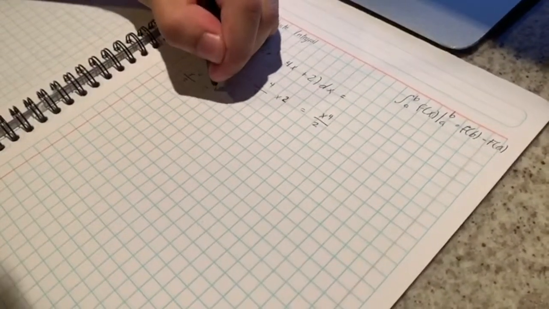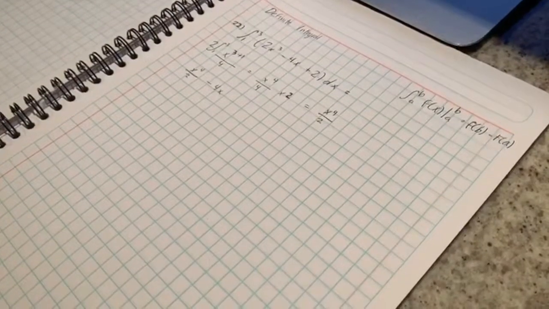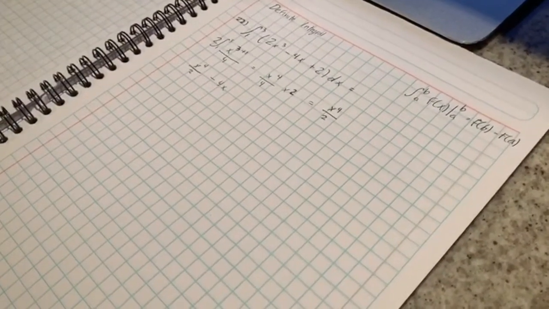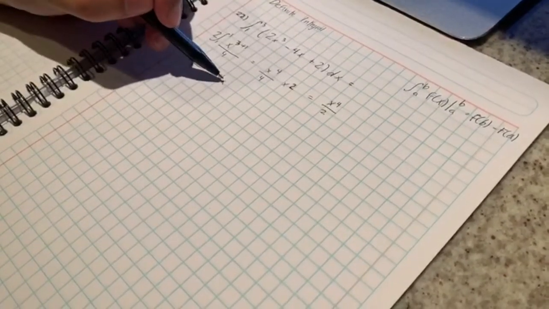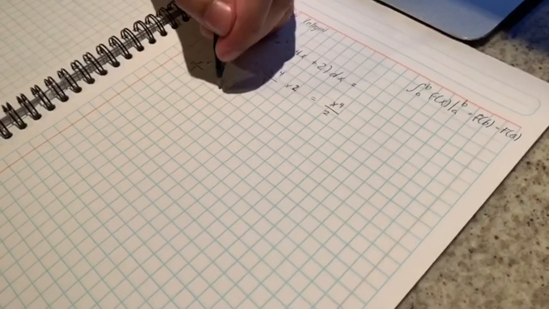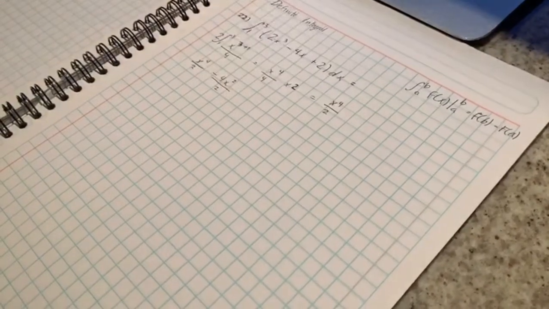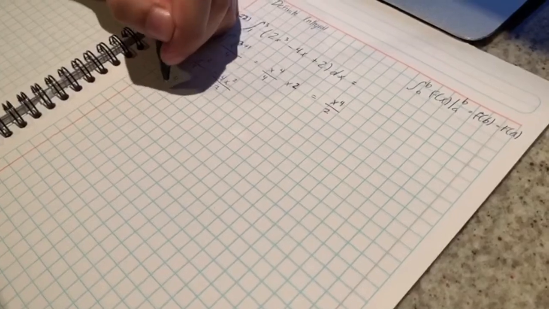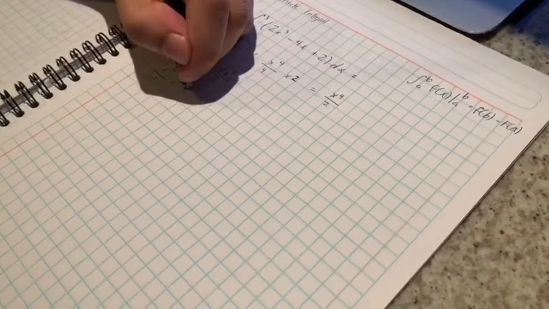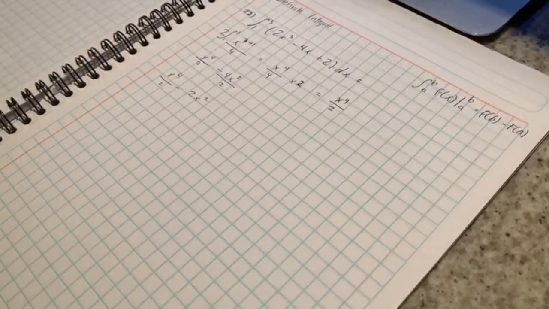Then this is the first part of the problem, and we're gonna go to the second part, which is the 4x. It's a simple number. We only have to add 1 to the invisible 1 that the x has, so it'll become 2, and we'll put 2 on the bottom, and that will simplify to 2x squared over 2.